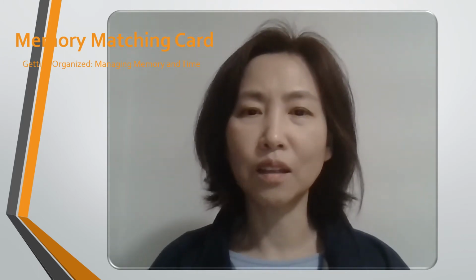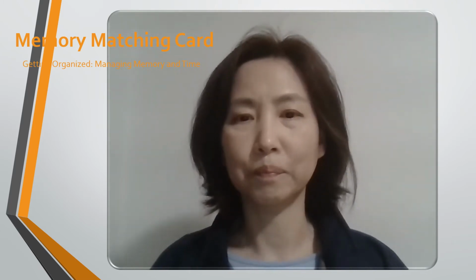I'm very excited to introduce memory matching cards, which will demonstrate memory strategies. Today, we will make personalized memory cards. With the cards, we will practice how to improve self-awareness together.